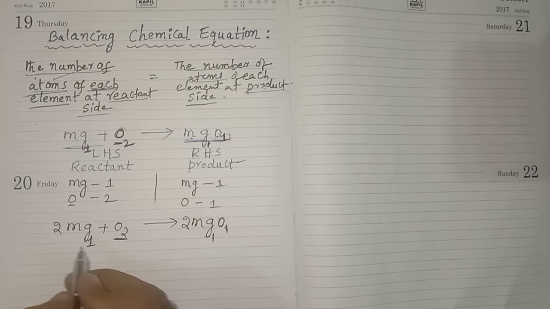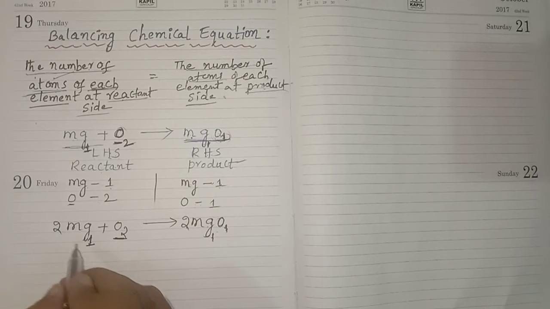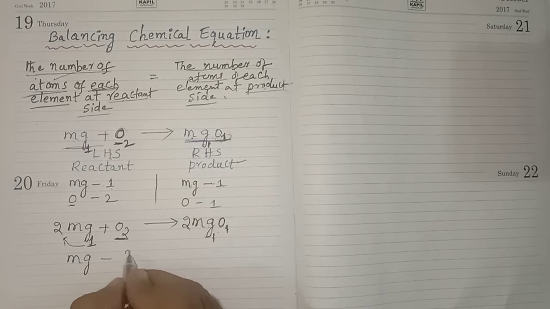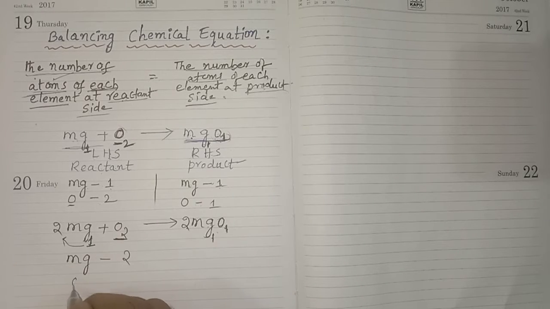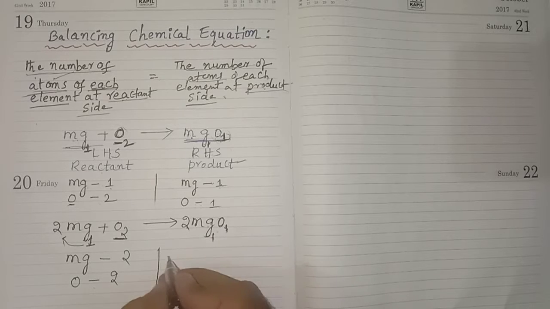So observe the number of atoms at left hand side and right hand side. 1 into 2, how much? Magnesium, how many atoms are there? 2 atoms. And oxygen, how many atoms are there? 2, at LHS reactant side.